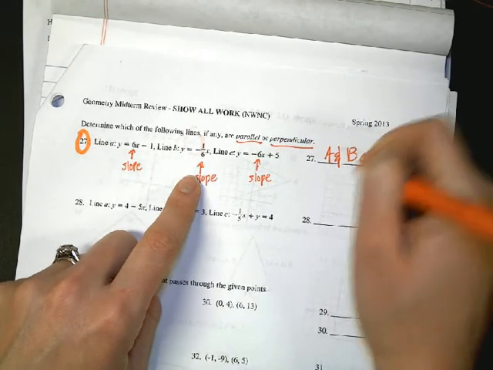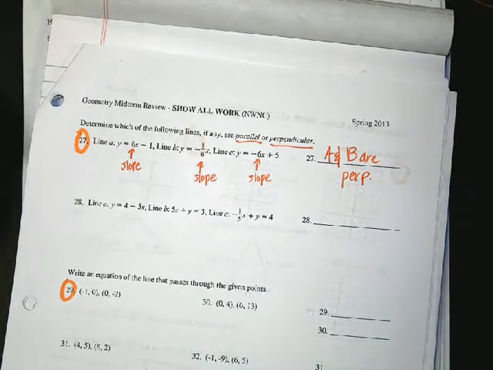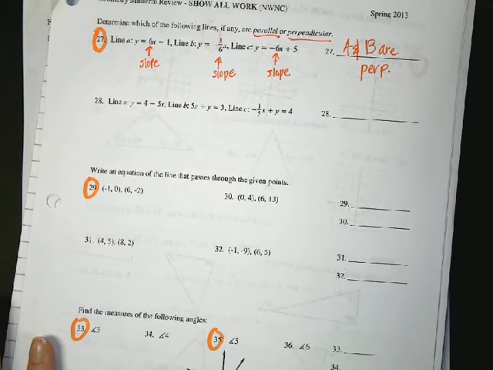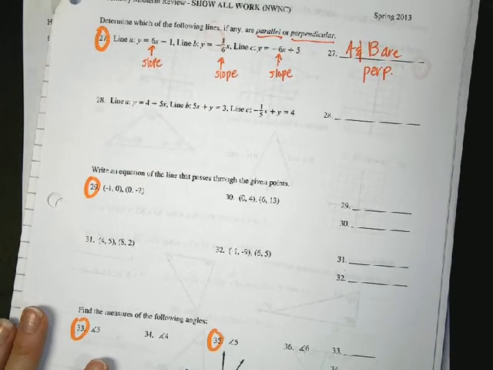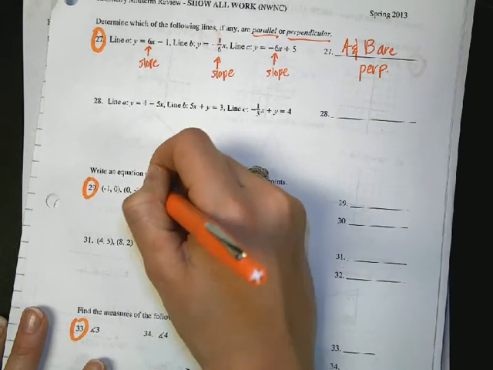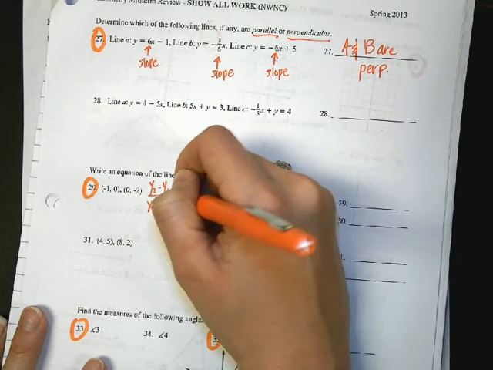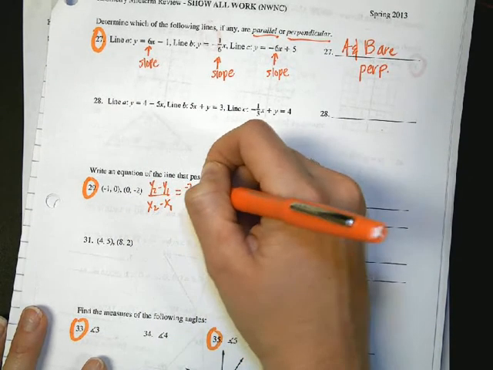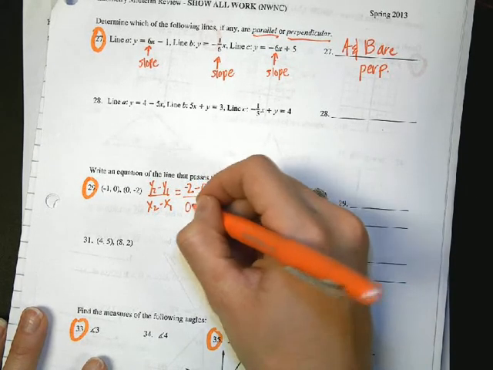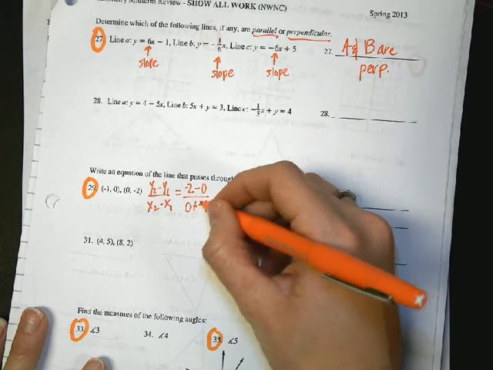Moving on to number 29, it says write an equation of the line that passes through the given point. If I'm going to write an equation, the first thing I need is my slope. So I need to do y2 minus y1 over x2 minus x1. y2 is a negative 2 minus y1 is 0 over x2, which is 0, minus x1, which is a negative 1. I know that minus a negative turns into plus a positive, so you get negative 2 over 1 for your slope, which is the same thing as a negative 2.